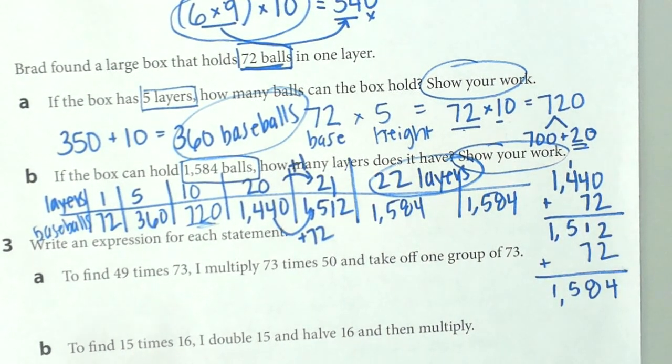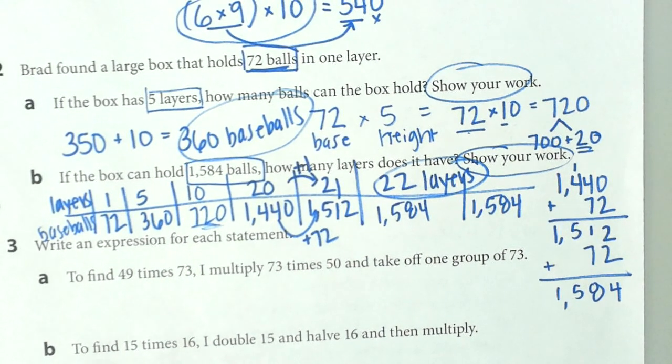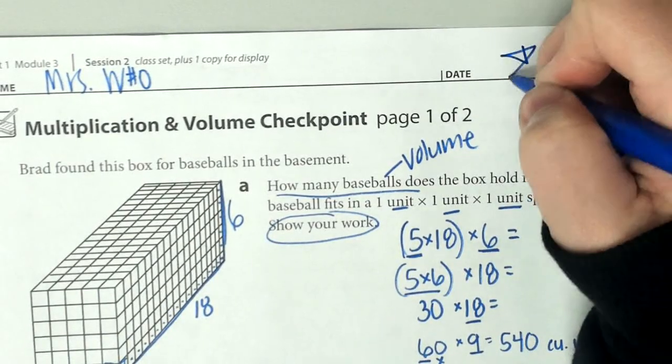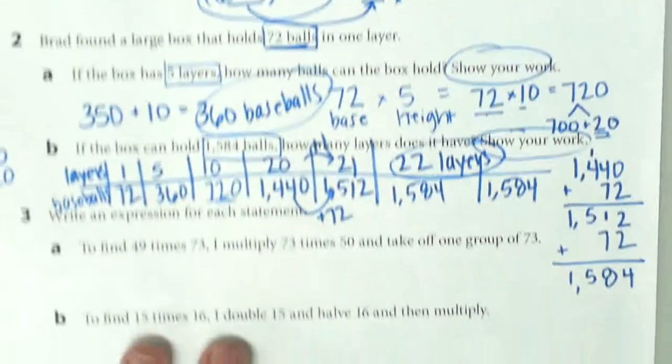Pause it if you need to get caught up. Your first code. Up in the date box on your paper, I want you to put a star. That's your first code.